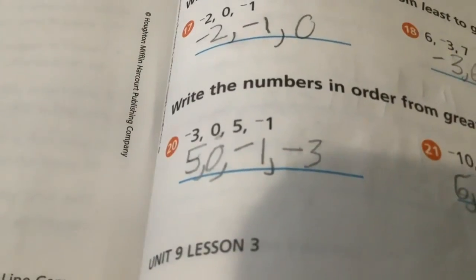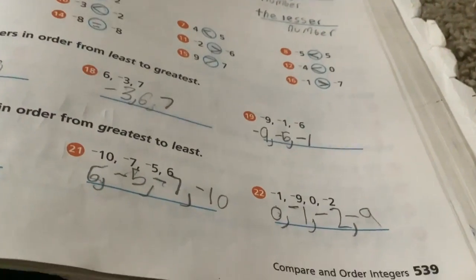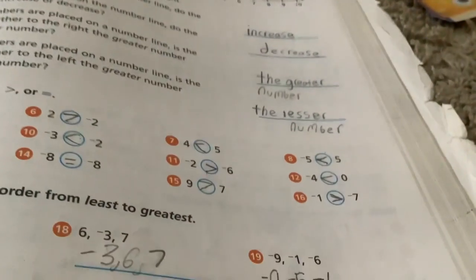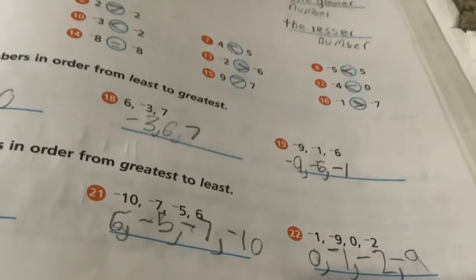But if it asks us for greatest to least, then we move the other way. Right to left would be greatest to least. So that would be 5, 0, negative 1, negative 3. Right to the left. See? That's how it works. Right to left is greatest to least. Left to right is least to greatest. Think of it: least starts with L and left starts with L, right? So that is another great way to remember it. And greatest has an R in its name, and right has an R in its name. That's how you can also remember. And thanks to this method, we can compare any positive or negative number.